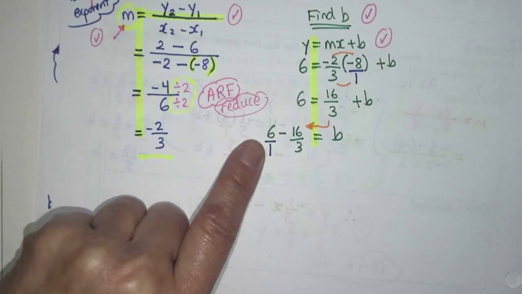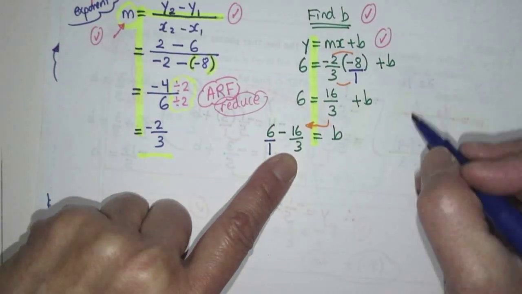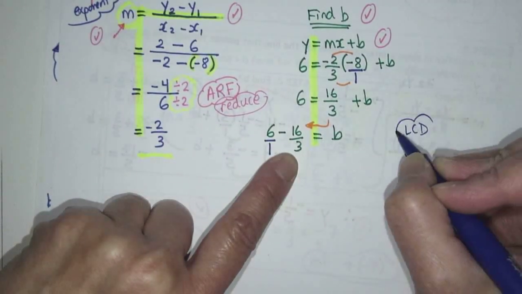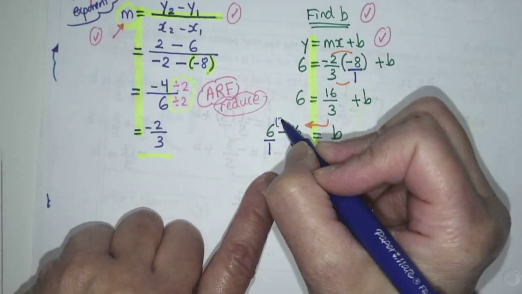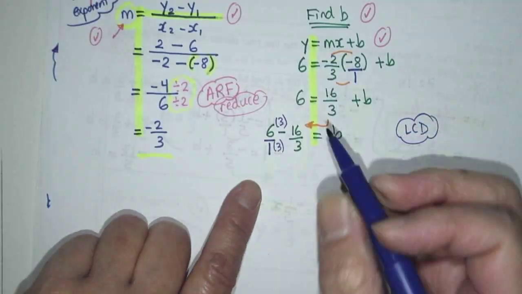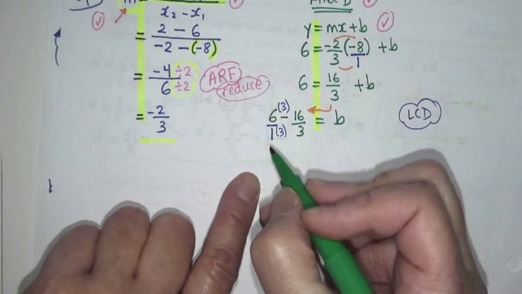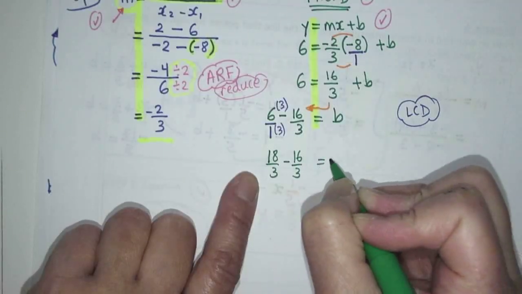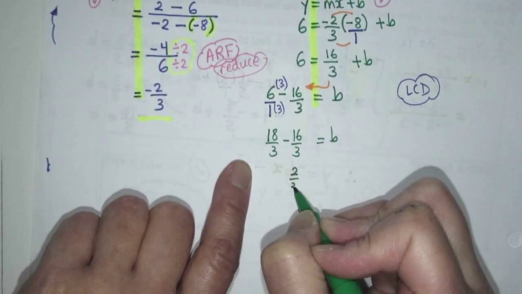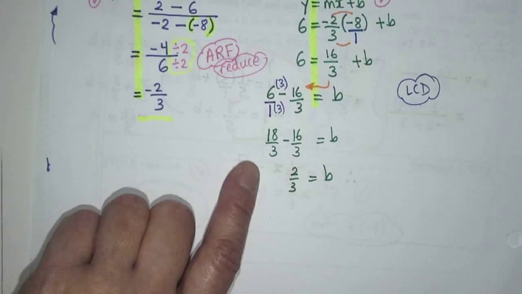So now I have 6 over 1 minus 16 over 3. I need lowest common denominator. You don't have to write that. That's your brain thinking that. Everything I do in these bubbles is your brain. So 3 and 3. So that will get me 18 over 3 minus 16 over 3. So that would get me 2 over 3 equals b.